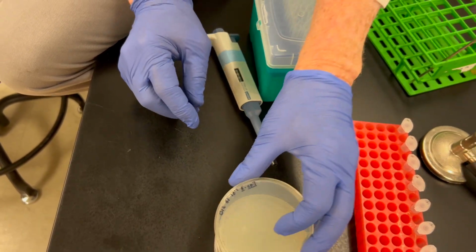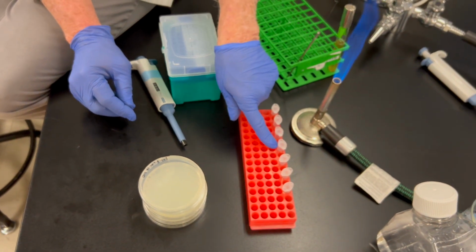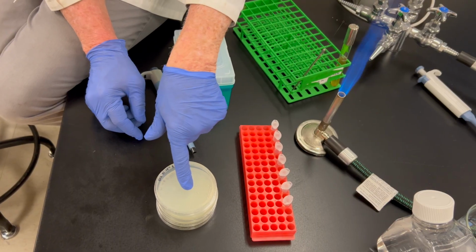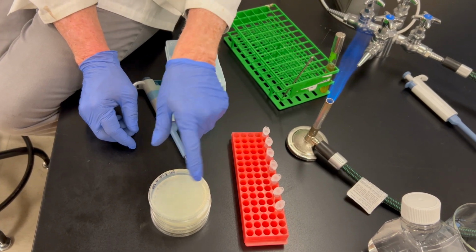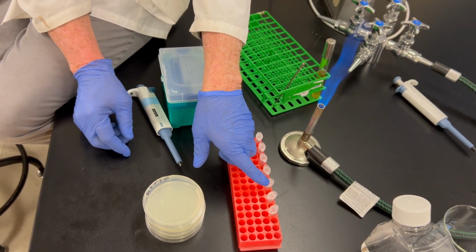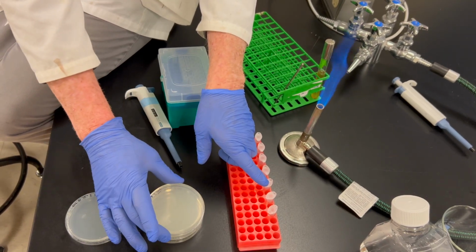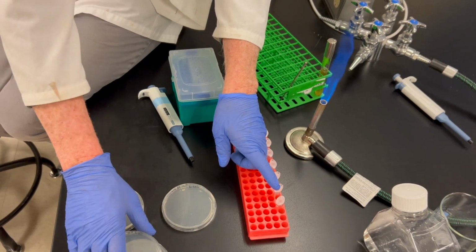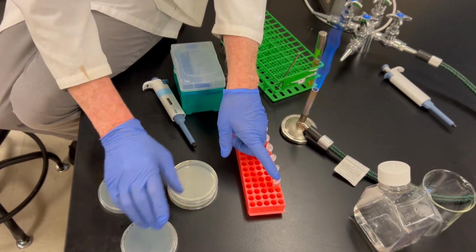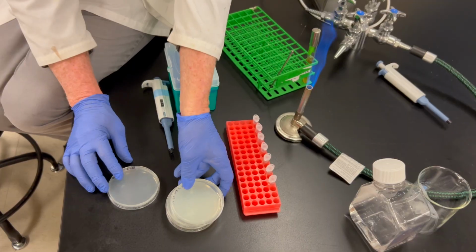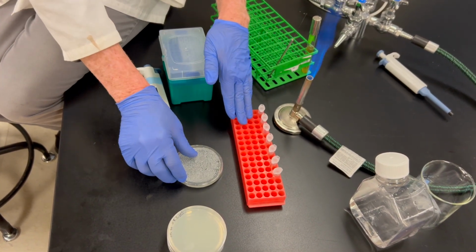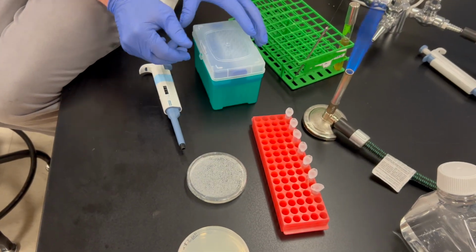So here's my 10 to the negative 4 tube. I'm going to take 100 microliters and put that 100 microliters onto this plate, 10 to the negative 4. I'll then put 100 microliters from 10 to the negative 5 on our 10 to the negative 5 plate, 100 on our 10 to the negative 6 plate, and 100 on our 10 to the negative 7 plate. Okay, I'll just demonstrate once with the 10 to the negative fourth plate so that you can see that, and then we'll finish up the rest.